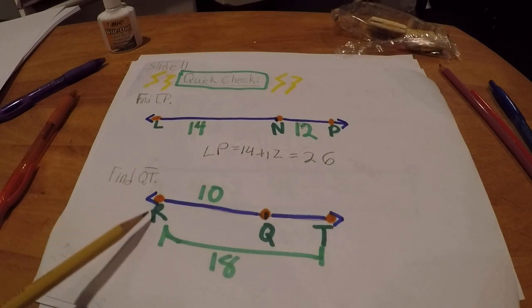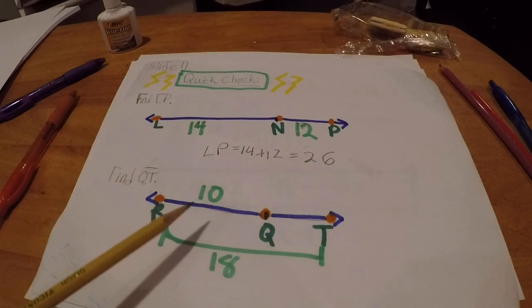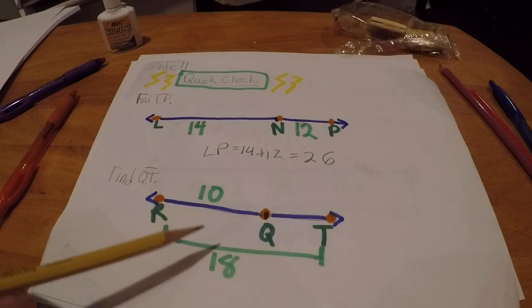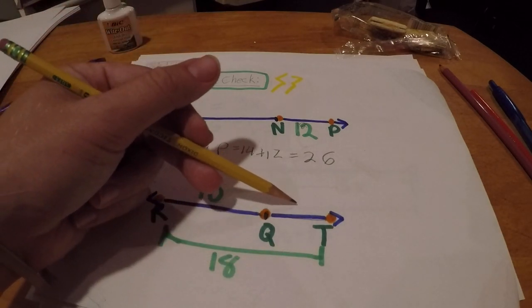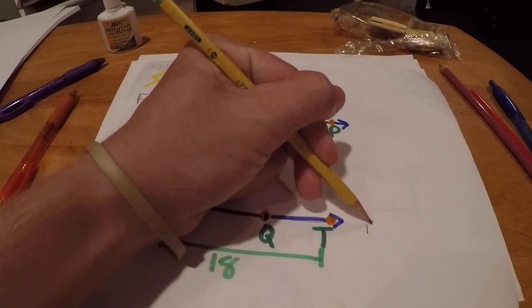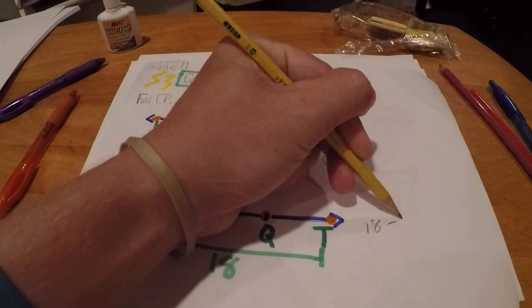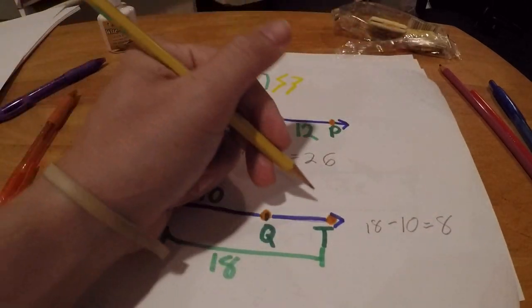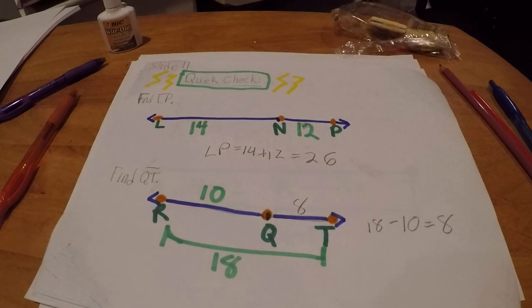With QT, okay, we have R, Q, T. RQ is the part, RT is the whole. So when we have a whole and we're missing a part, QT in this case, we subtract. So put the bigger number minus the smaller, which is 10. So we find out that QT must be 8.